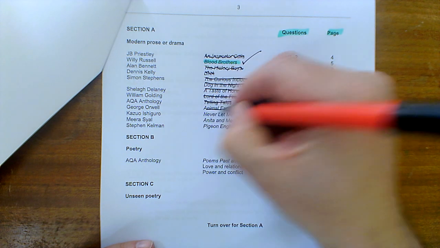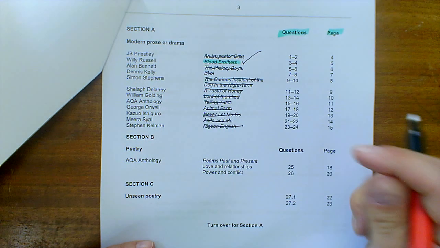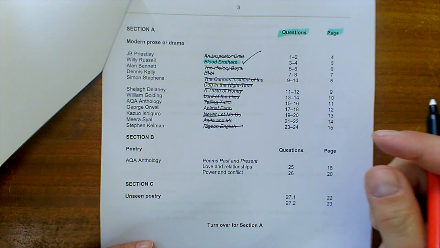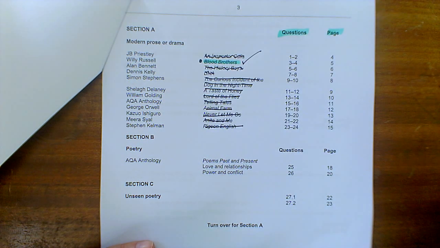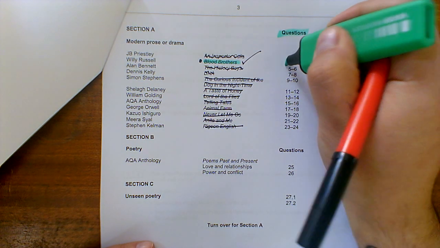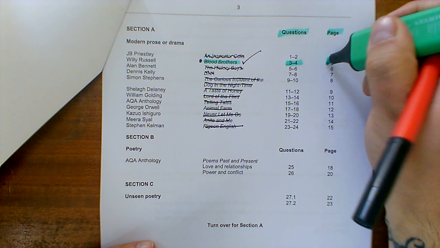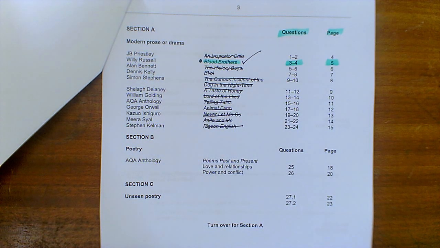Now that seems like an awful lot of wasted paper, but again, the exam board have to legislate for different schools choosing different texts, and the text that we choose just happens to be near the start, and it is the Blood Brothers questions. They are questions 3 and 4, and they are on page 5.